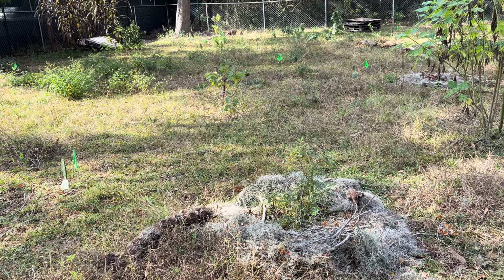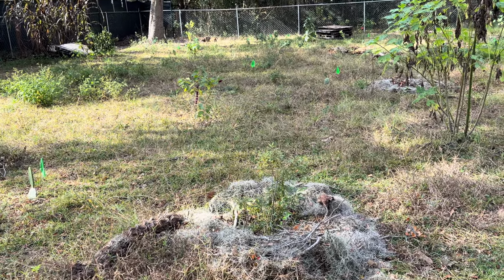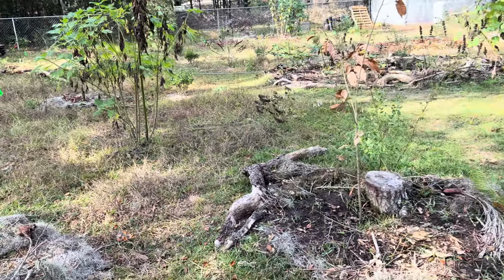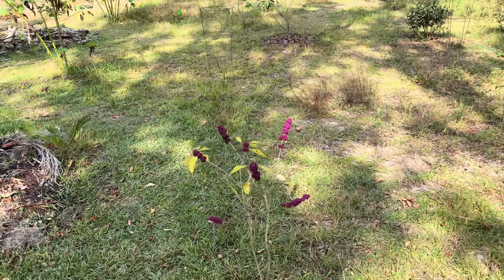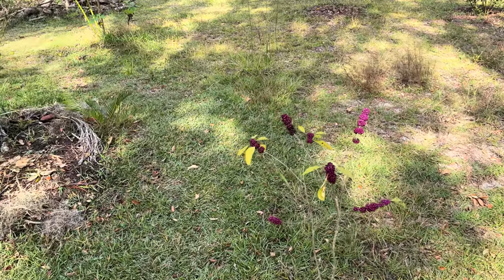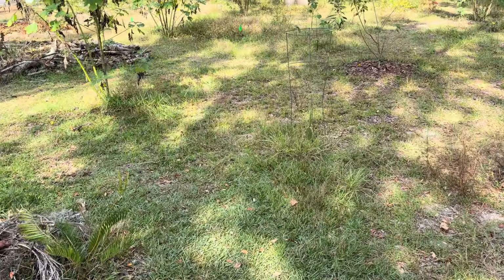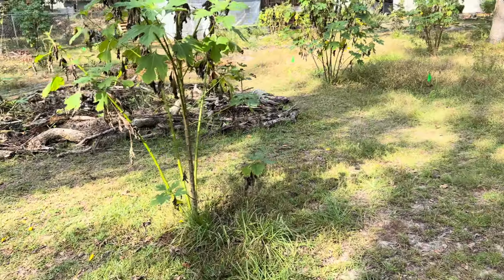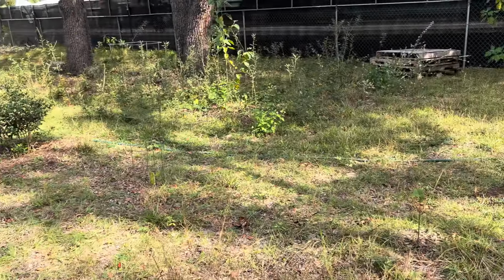And all of these native shrubs are great for supporting birds. They're going to be eating the berries. And they're just great for the overall ecology and support that you need to have a good, robust food chain going in your garden. Let's keep moving along here and see what other shrubs we can find.